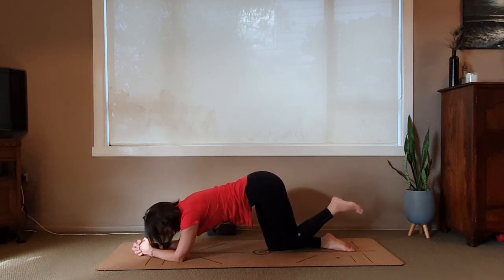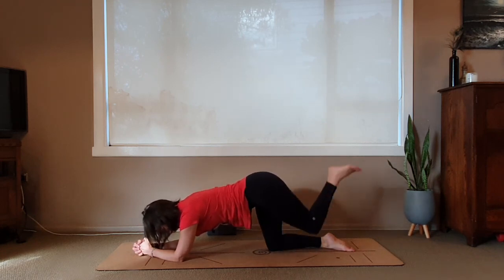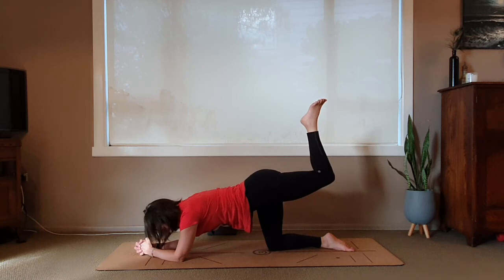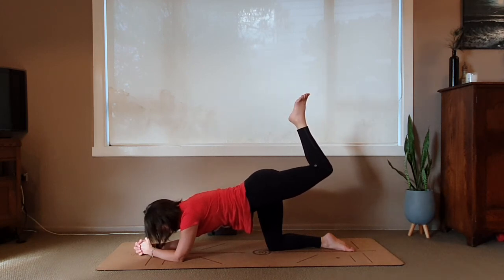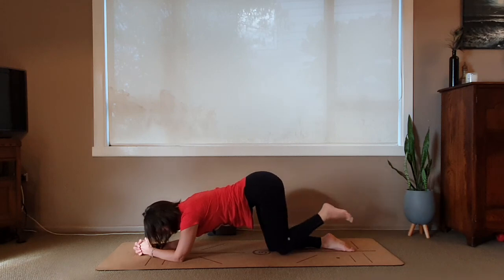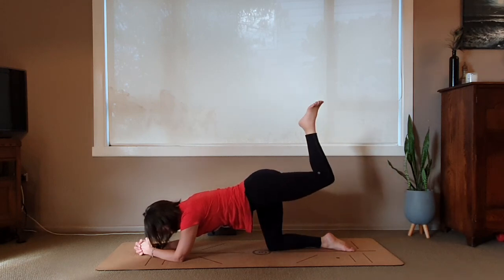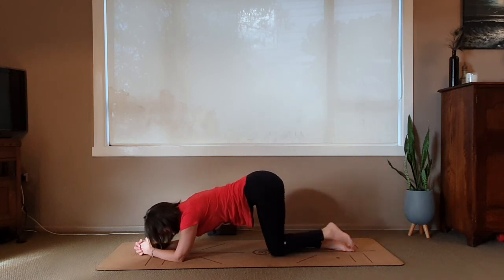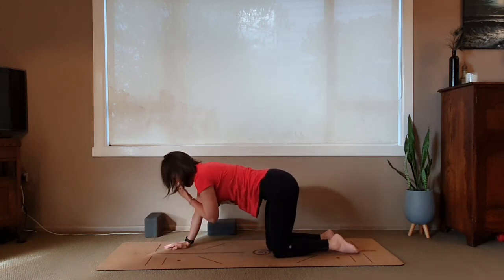And then you just lower, maybe hovering your knee, and then lift. And again, give the muscles a squeeze, and then lower. One more time. And release. Okay, let's come up onto our hands and knees.